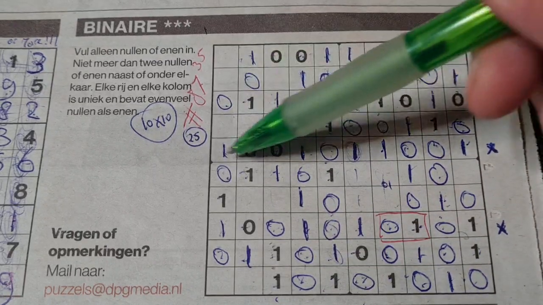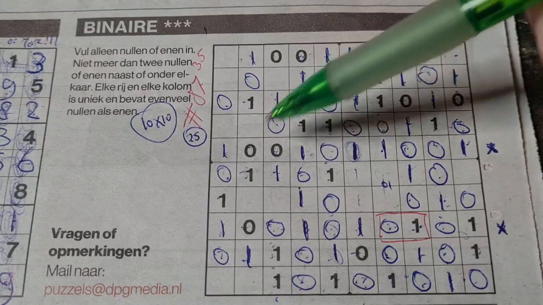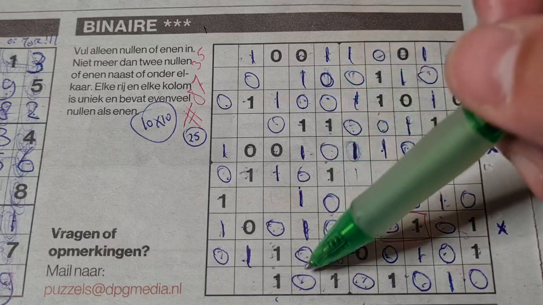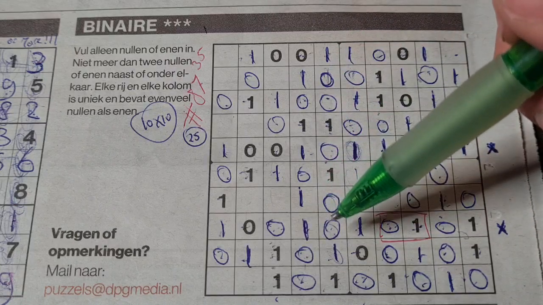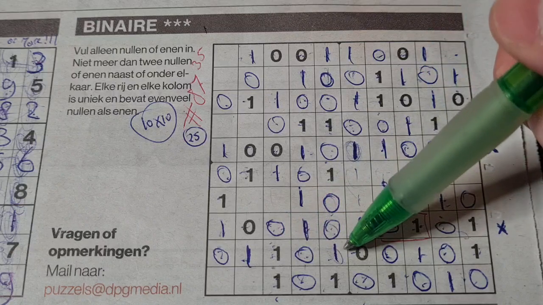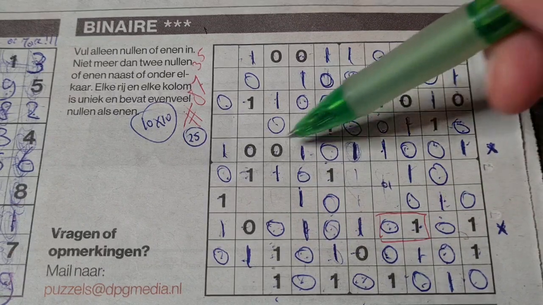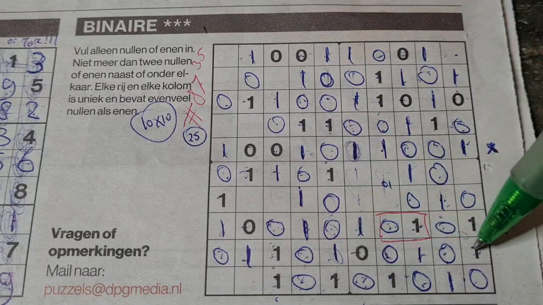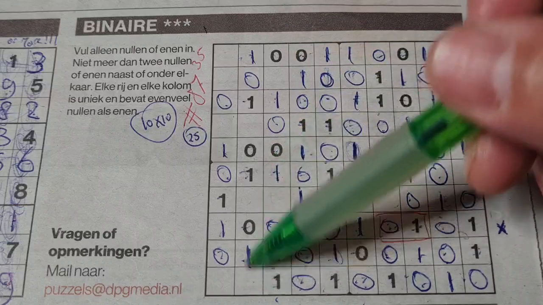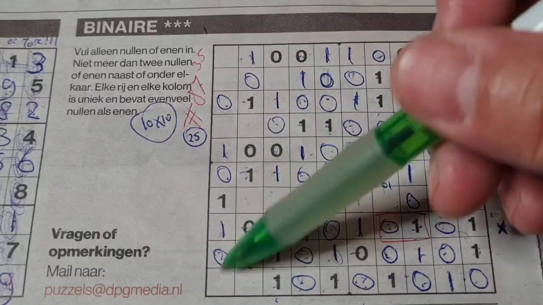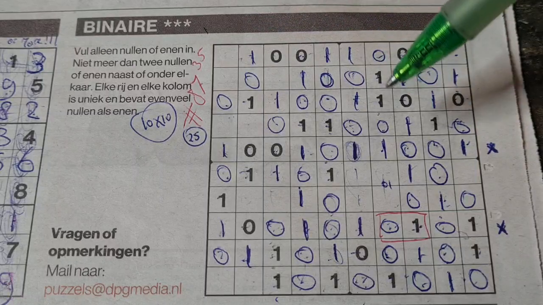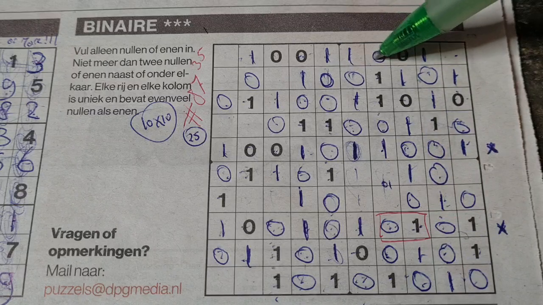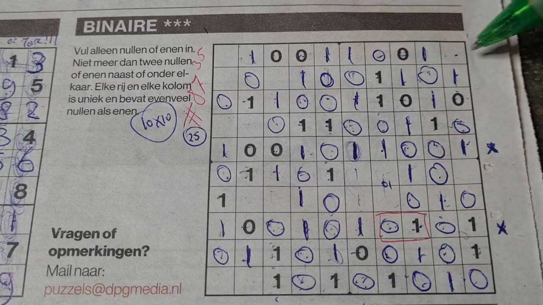This looks like the same here. 1, 2, 3. Double 1 here. Not the same. This one, double 1. Here, double 1. Nope. Here, double O. Nope. Cannot compare this one.